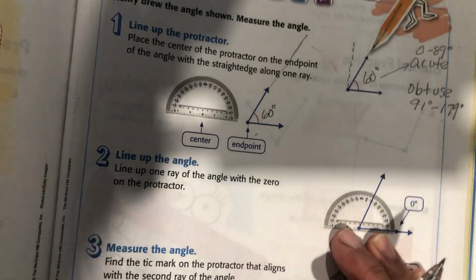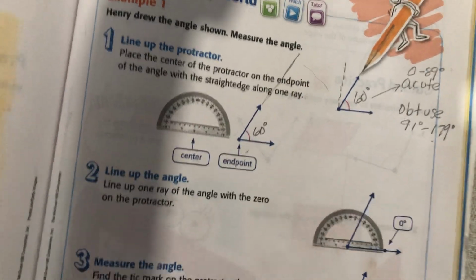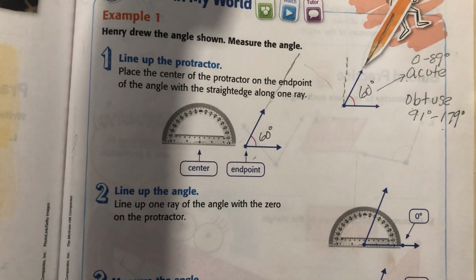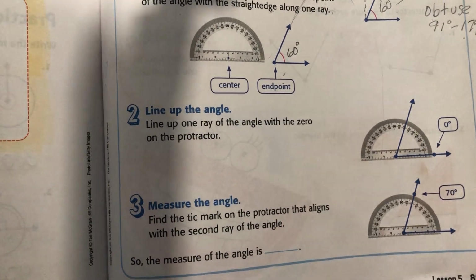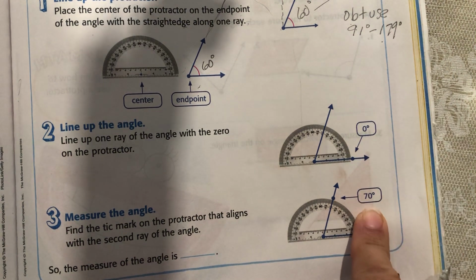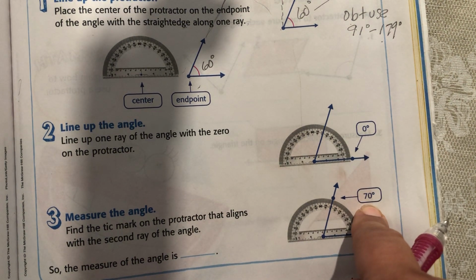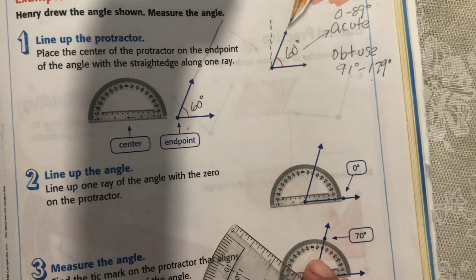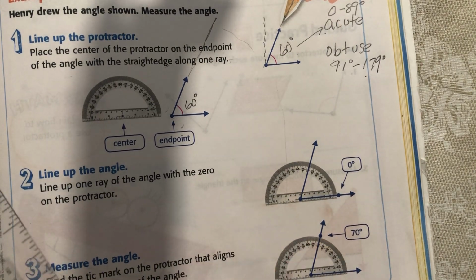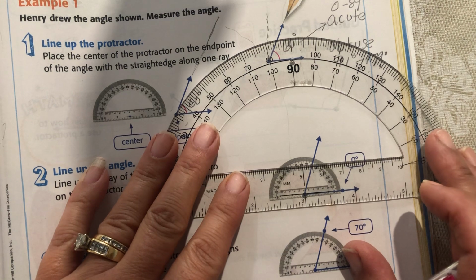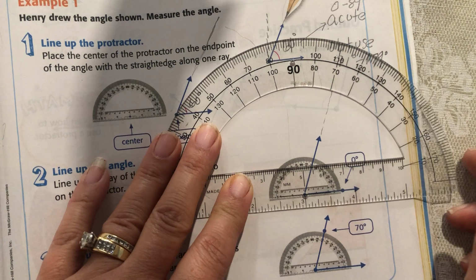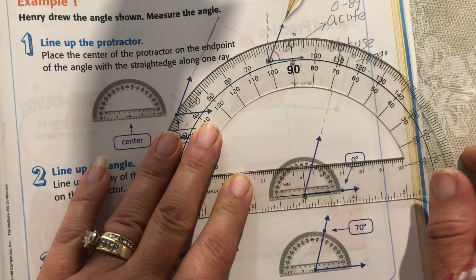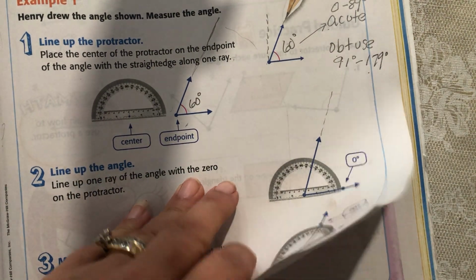All righty, so where were we? Let me straighten this up a little bit. Okay, so line up, measure, and they're saying 70 degrees. I got 60. If I can prove I got 60, we'll go with that, but unless this angle's different, let me try it. Yep, this one does show 70. There it is, look at that. See, this one did show 70.